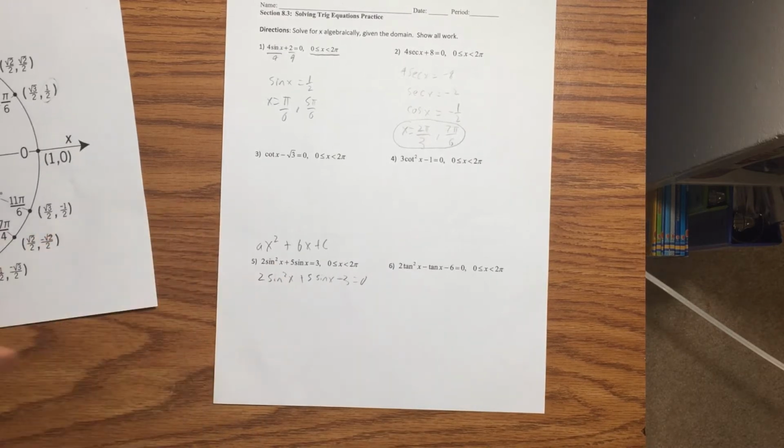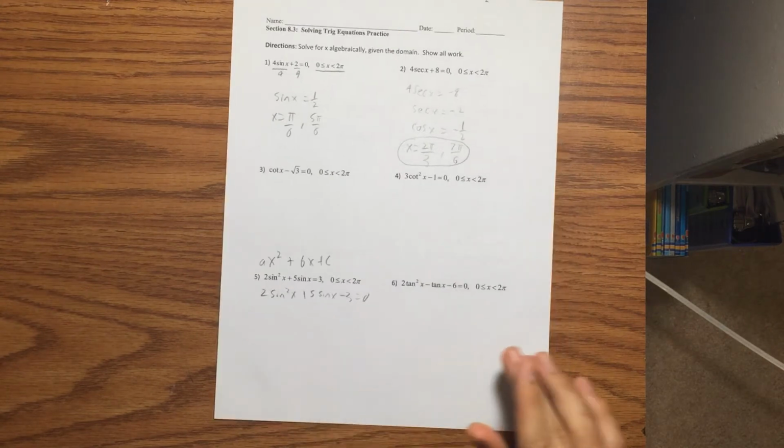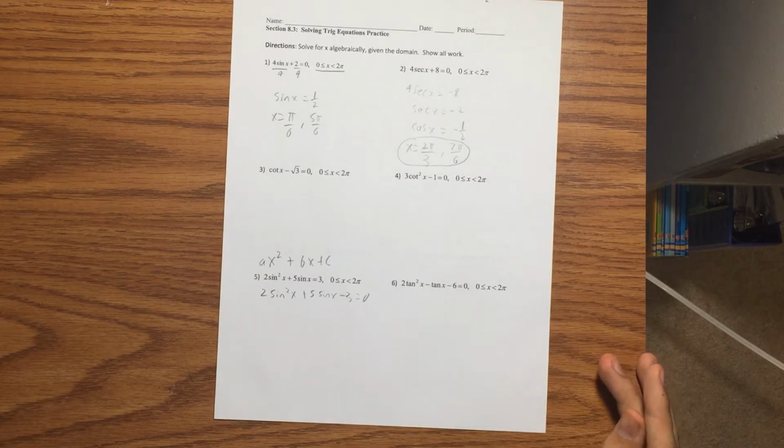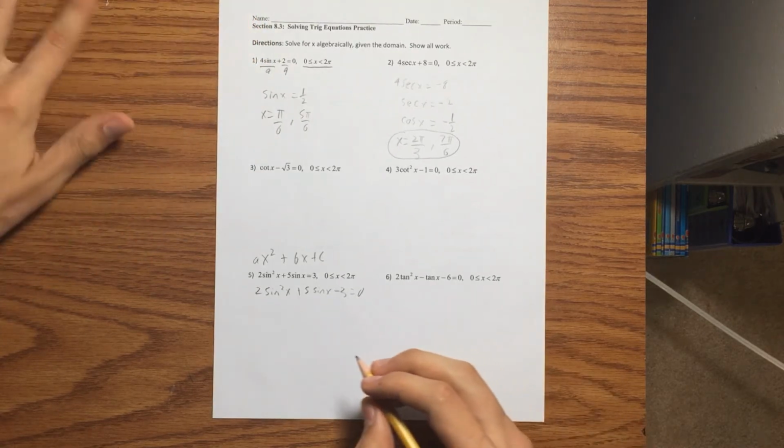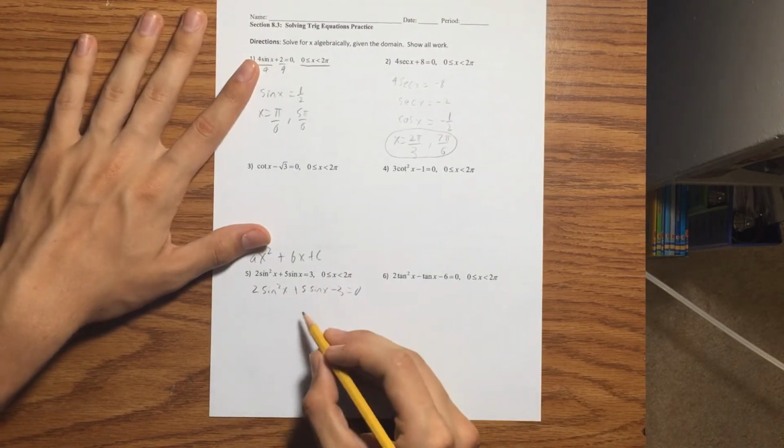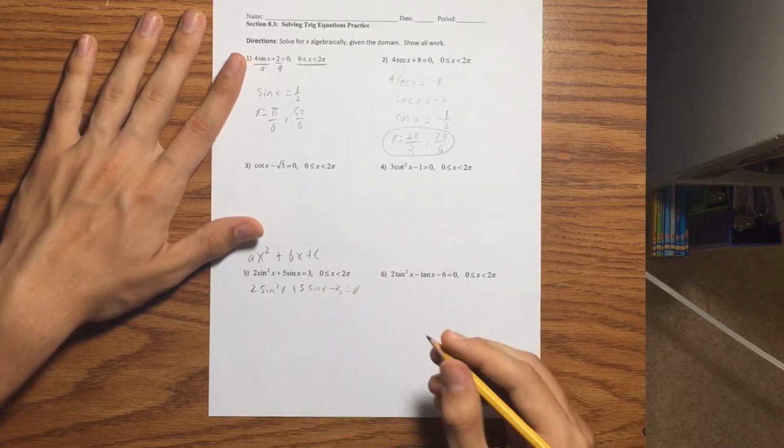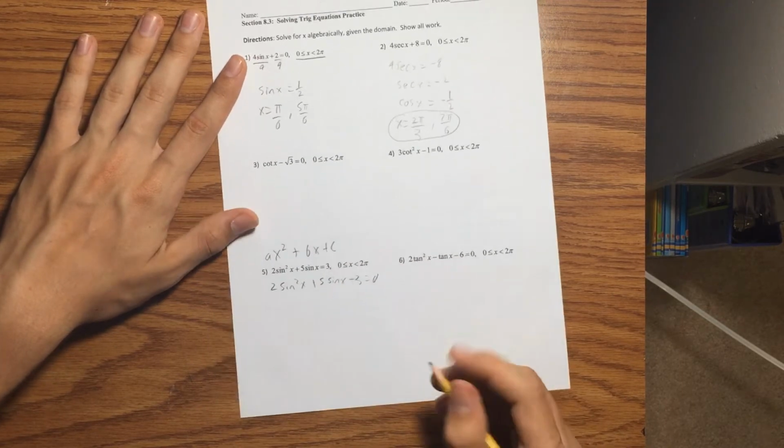Some of you like to factor these, which is perfectly fine, but I kind of like doing the quadratic formula, so I'm going to use it on this. Basically, 2 is A, 5 is B, and negative 3 is C. So let's do the quadratic formula, which you should probably know now.